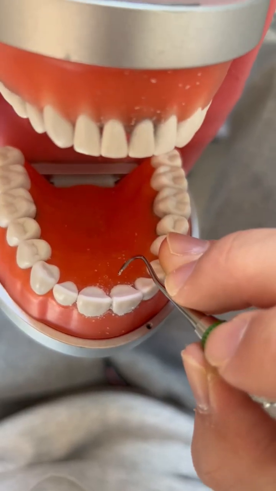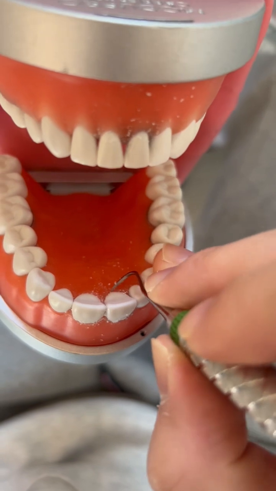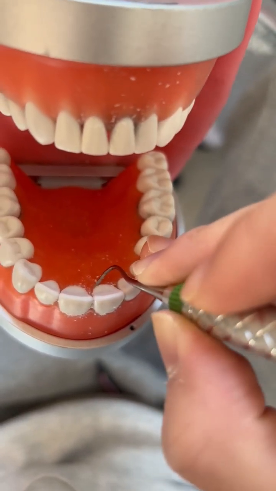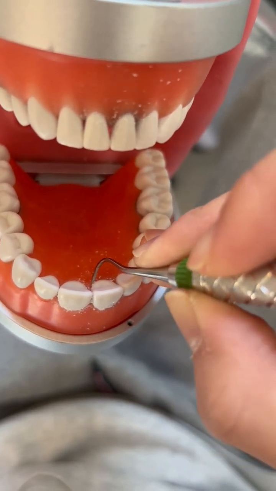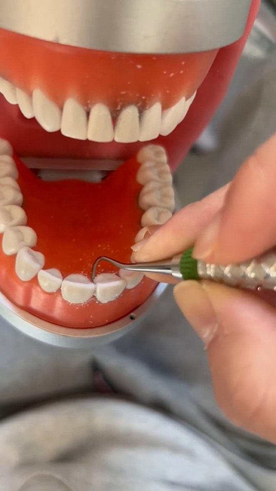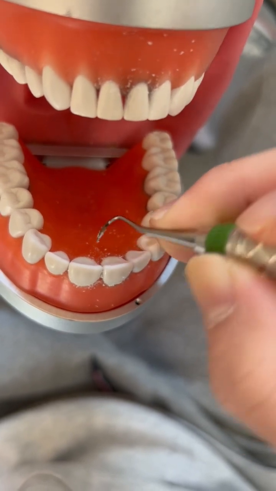Now I'll go towards the linguals using the opposite blade, the secondary blade. Stand tall, start at the midline, side to side, pivot and roll, side to side, pivot and roll. Only go half of the interproximal space.